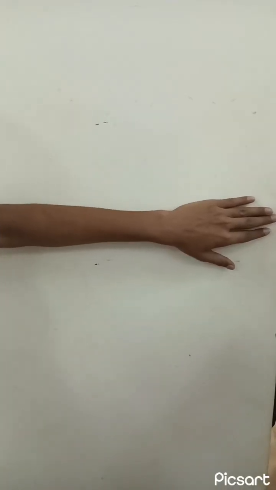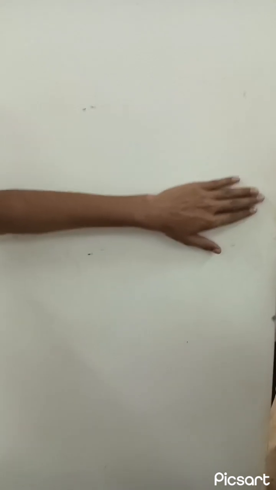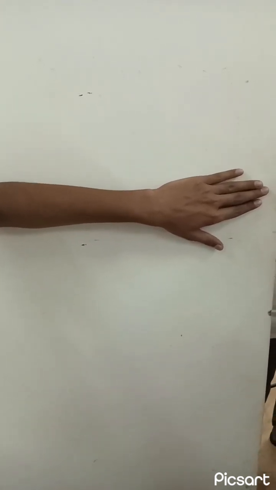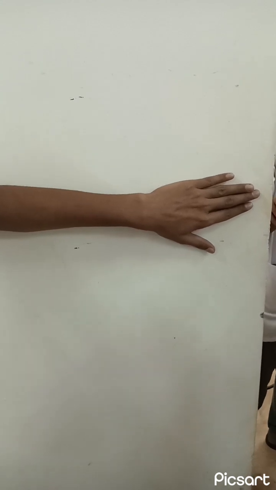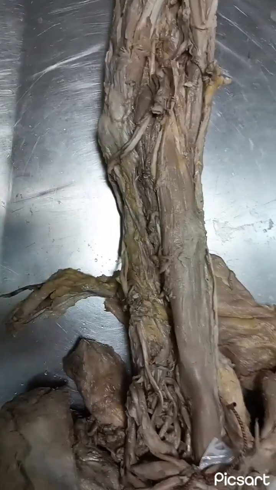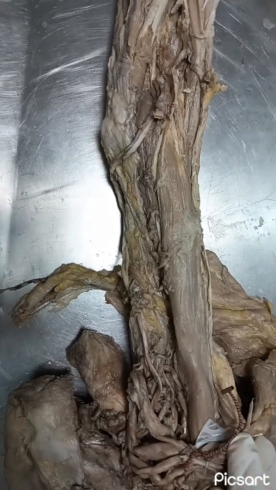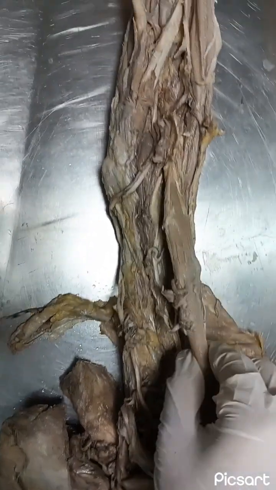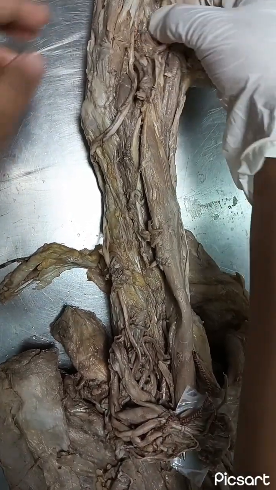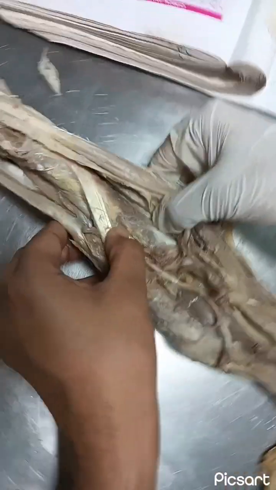Now looking at the movements provided by the radioulnar joint, it provides mainly one set of movements, that is supination and pronation. This is the supination. Looking at the muscles that provide this movement, there are mainly two muscles that help in the movement. One is biceps brachii. This muscle helps in supination of the forearm when the elbow is flexed, and the other muscle is the supinator.